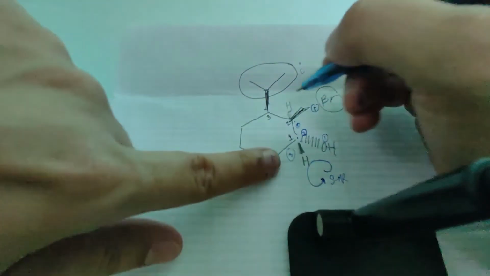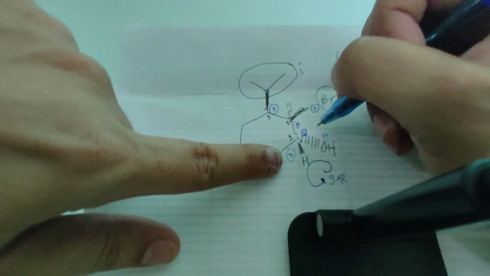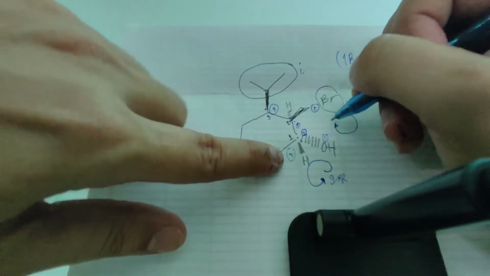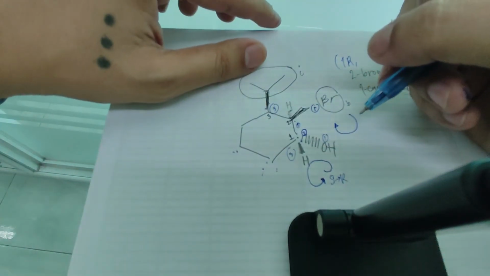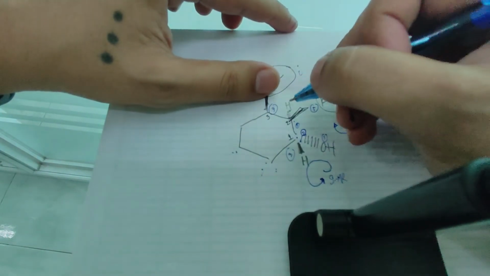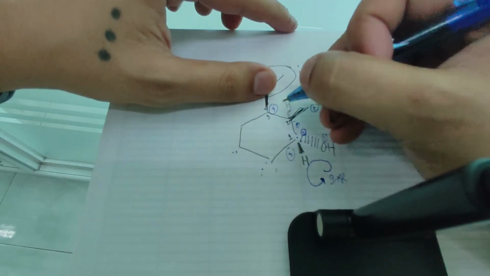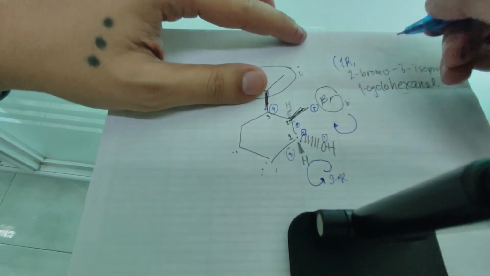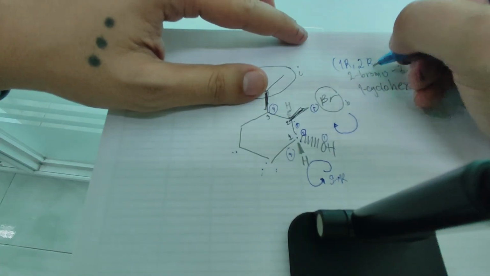So 2 right away here, and then 3. So 1, 2, 3, okay, when it is like that, this is a clockwise direction, and with the hydrogen on a dash, therefore this is an R. Okay, so this is an R. So we have a 2R there.